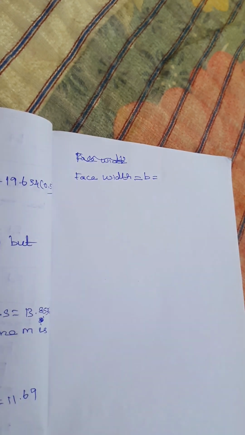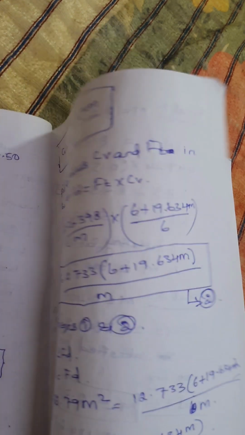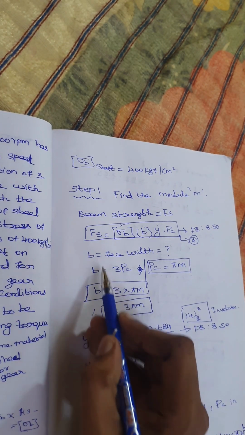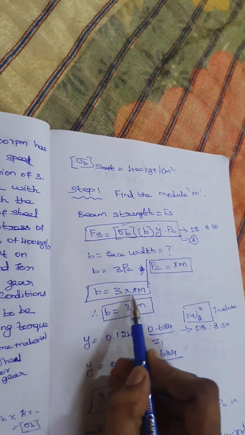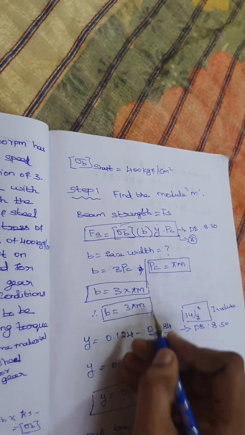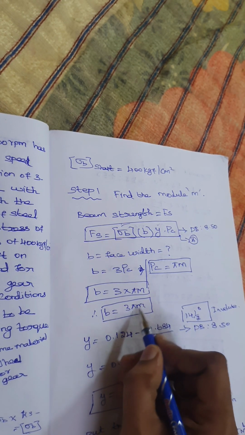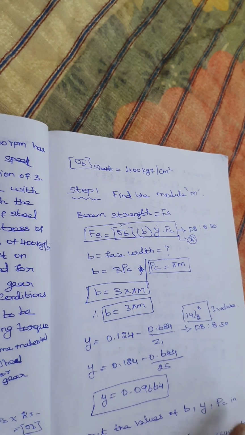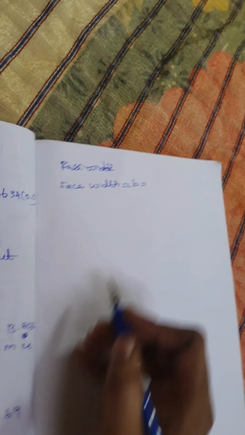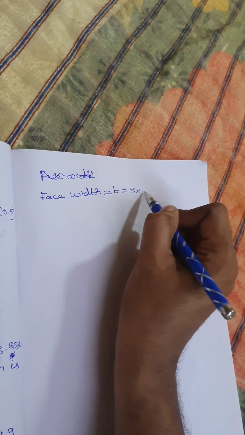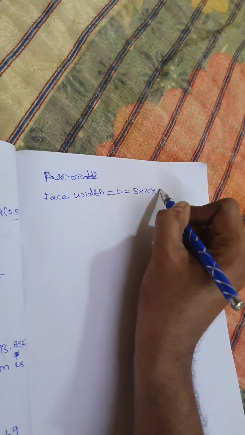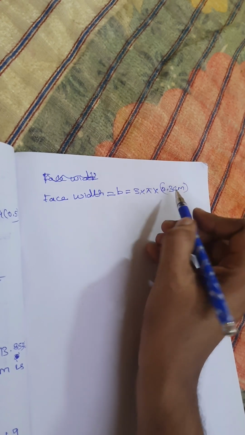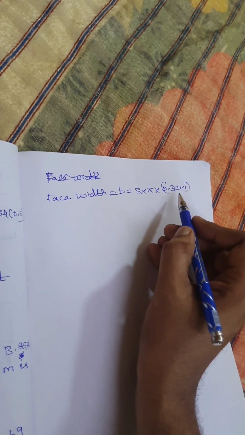We know that the phase width b is equal to 3 into pi into m. Since we found the value of small m, now we can find the value of b, that is nothing but the phase width. So the phase width is equal to 3 into pi into the m value, which is 0.3 centimeter. Here the value of m is in centimeter.